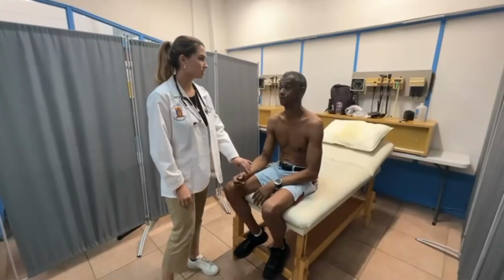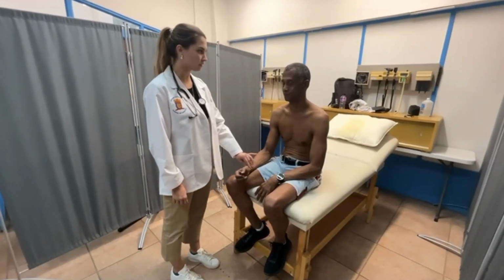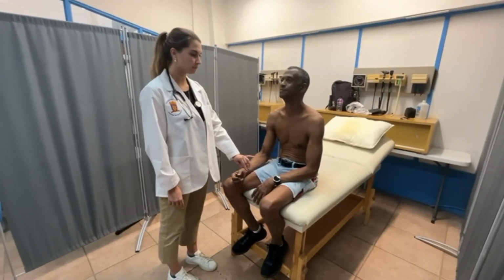I'll begin the formal assessment by measuring heart rate and rhythm. I'm going to flip the patient's forearm so the palm faces up. I'll use 3 fingers to assess the radial pulse. Rate, rhythm, and strength are all normal.